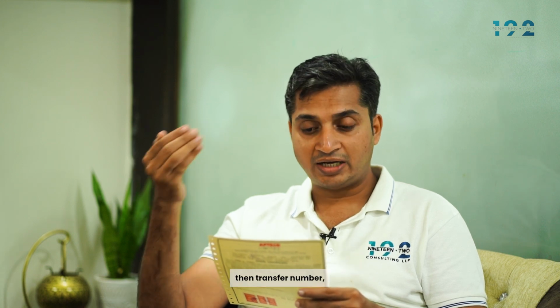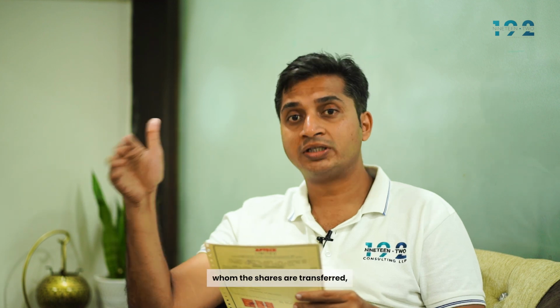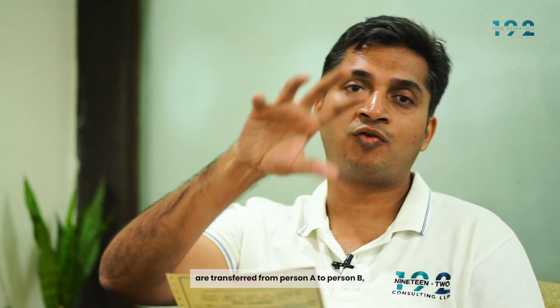Now, take a look at the column titles. So the first column is titled date, then transfer number, then registered folio, then name of the transferee to whom the shares are transferred, initials, and authorized signatory. Earlier there was a system that whenever the shares were transferred from person A to person B, the transferor used to hand over the share certificate to the transferee, and it was lodged in the company for registering the transfer, and the authorized signatory of the company used to sign that share certificate.